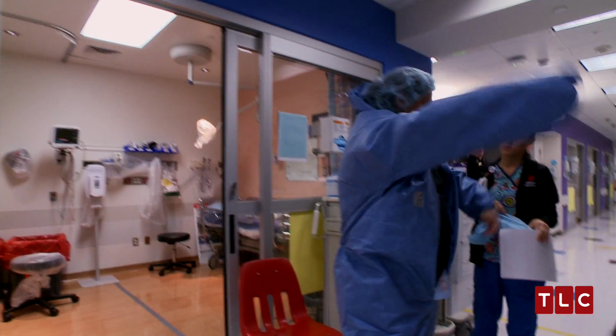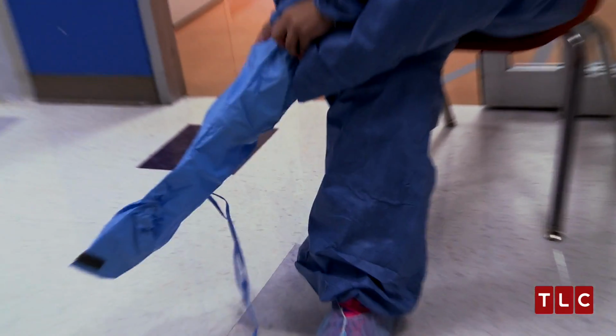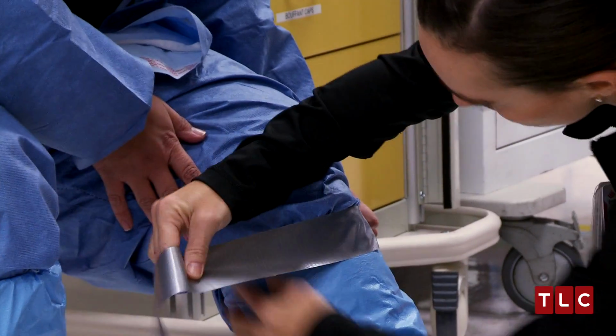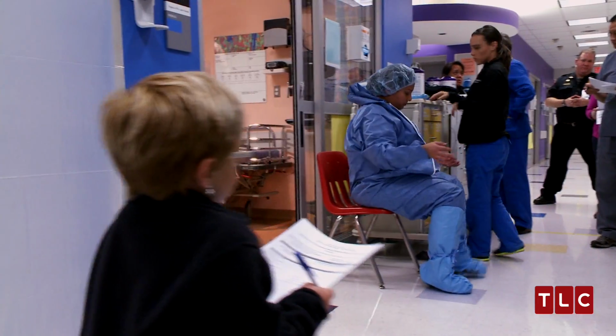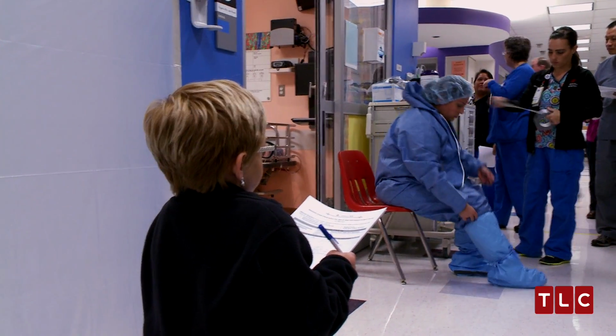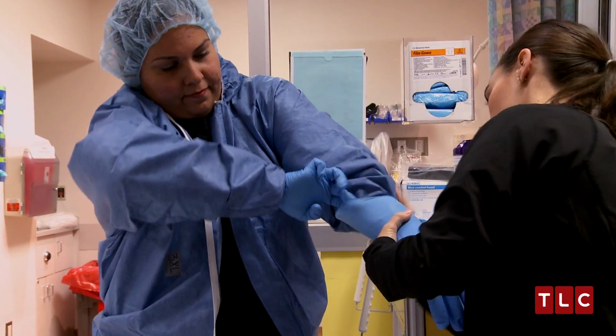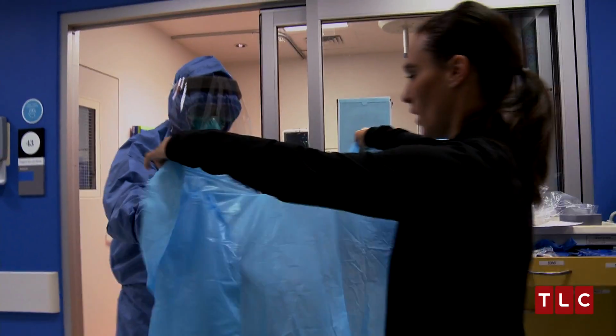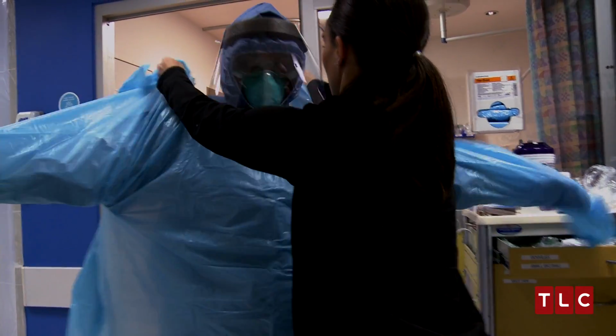One of the most valuable things I think about these simulations is the opportunity for our healthcare providers to truly practice how to put on PPE, or personal protective equipment. It's a way to protect themselves from being contaminated with body fluids of a potentially Ebola-infected patient. It takes time. You have to do it in the right order, a specific way to make sure that you don't accidentally expose yourself to a potential contamination.